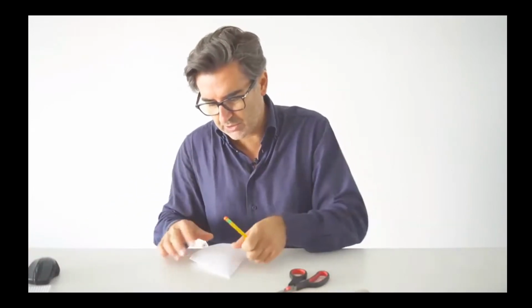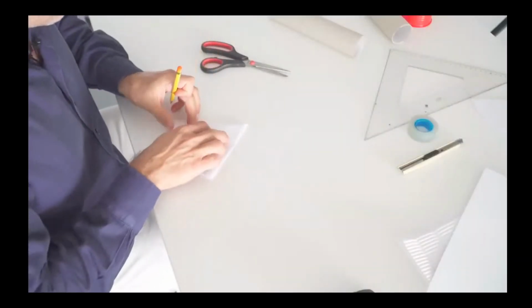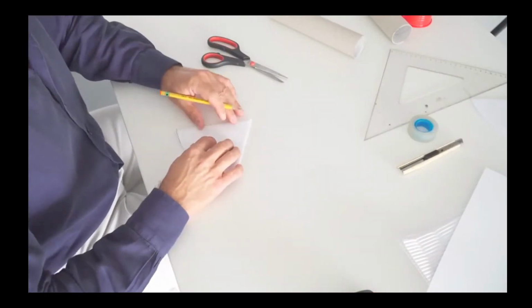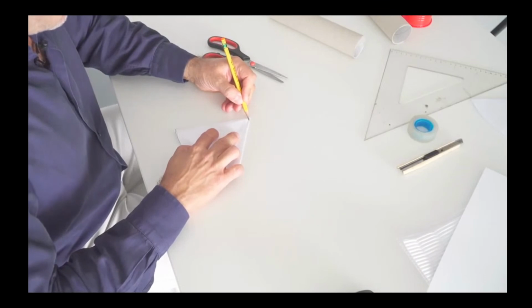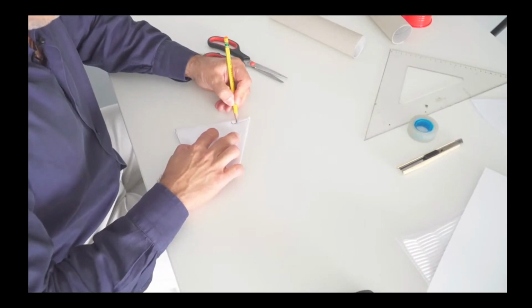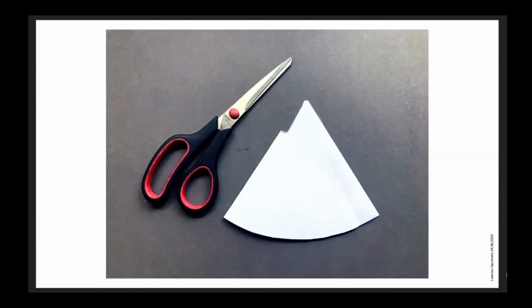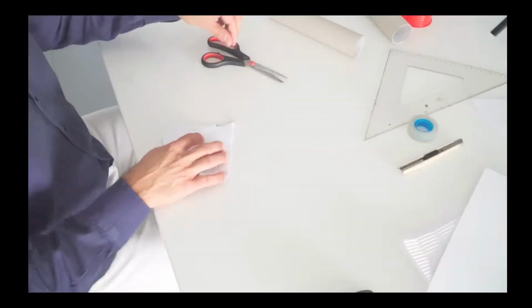At this point, I want you to get your scissors ready again. But first, you need to do something else. Sorry. You need to draw this type of shape here. And I want you to cut away all this part. See?